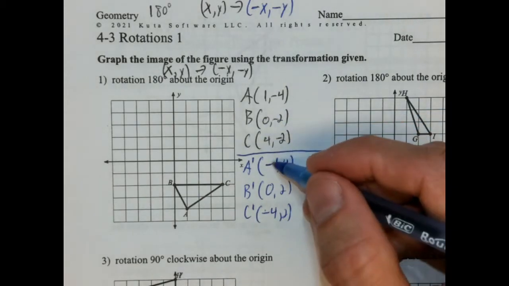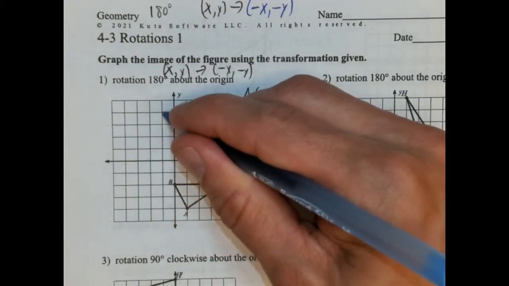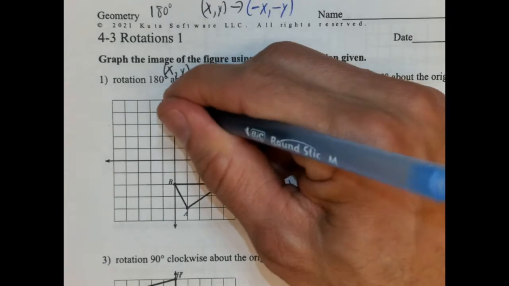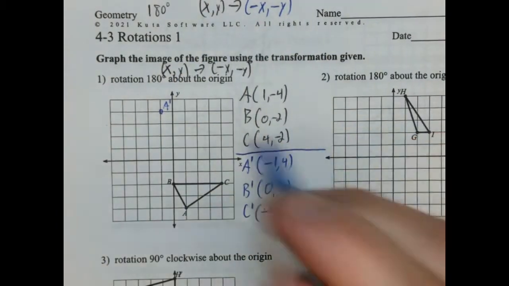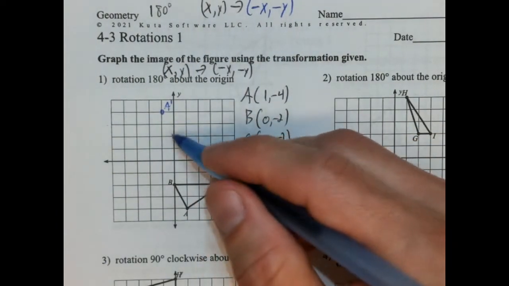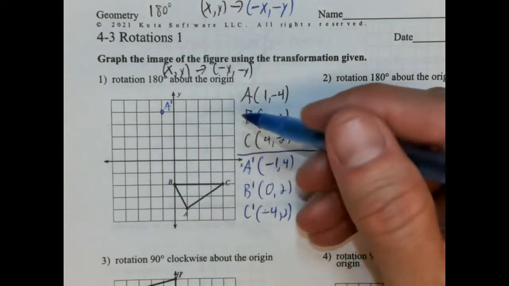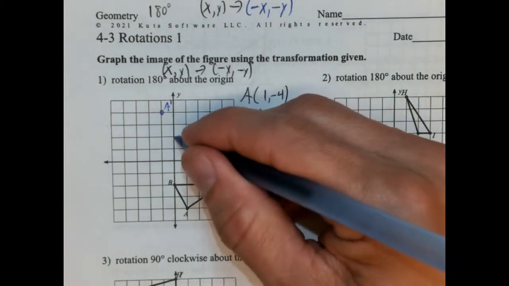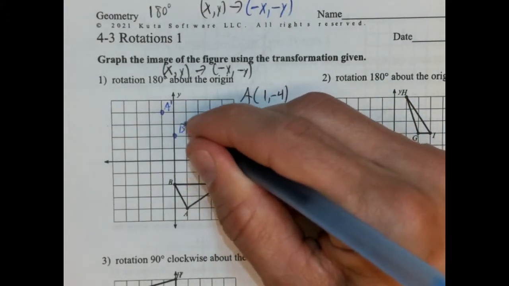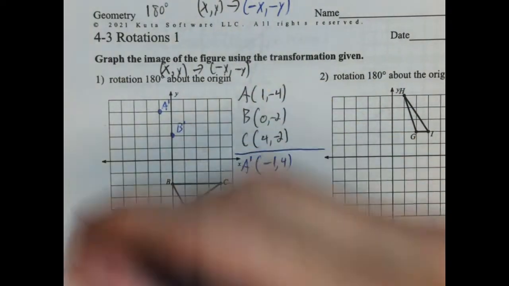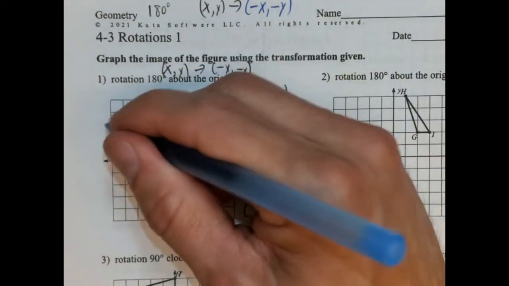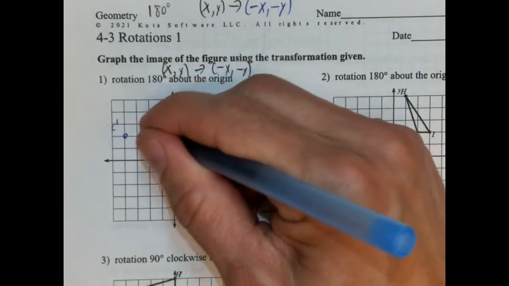So let's go ahead and graph those. So (negative 1, 4) is right there. That's A prime. Another hint too is I would label the point right after you graph it, because once you graph them, it's easier to mislabel them afterwards. So (0, 2) is going to be B prime. And then (negative 4, 2) is going to be C prime. Let's go ahead and connect those.